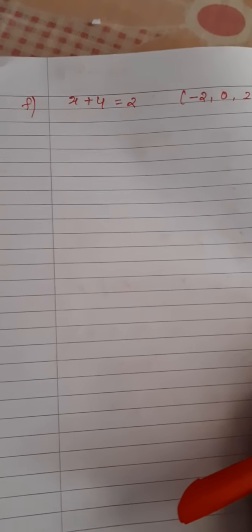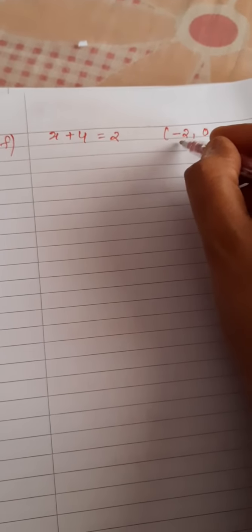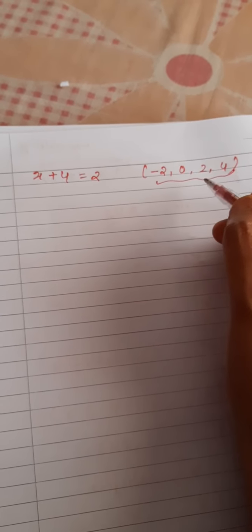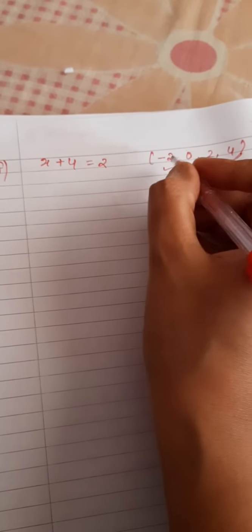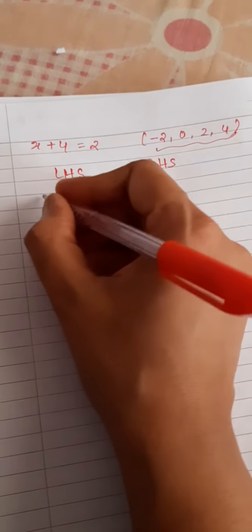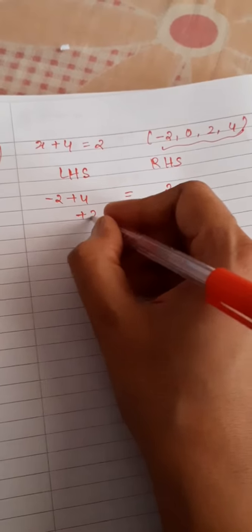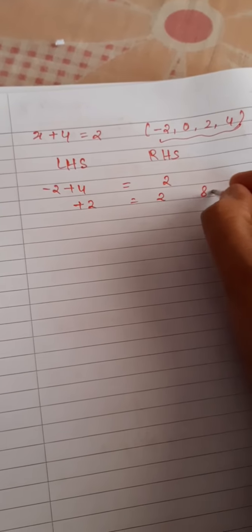Next question, F. x plus 4 is equal to 2 is an equation, and all these are the list of values for the variable x. First, if you substitute x as minus 2, minus 2 plus 4 is 2, equal to 2. So this satisfies the condition.